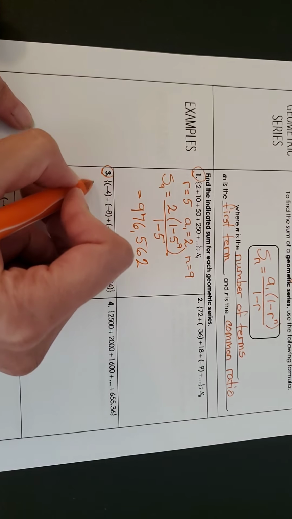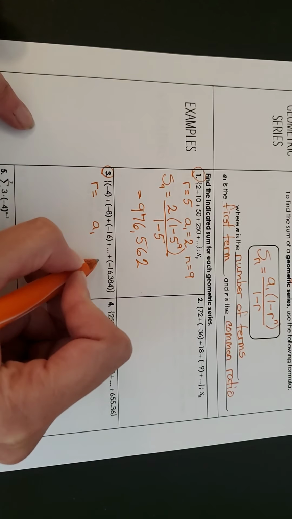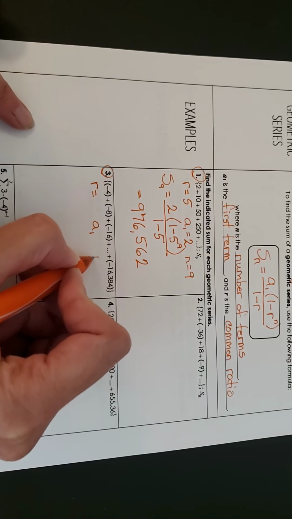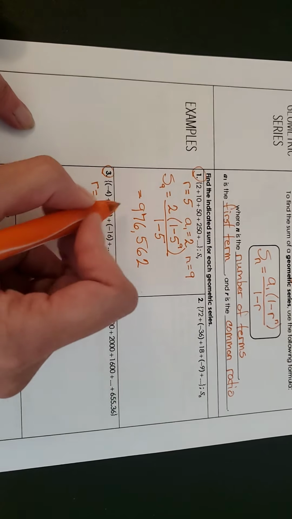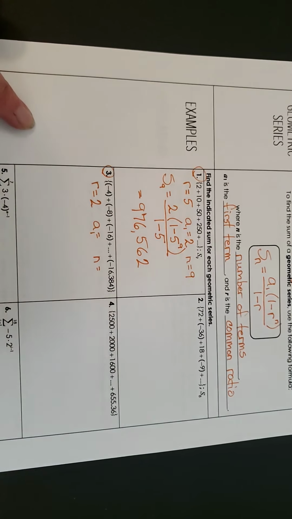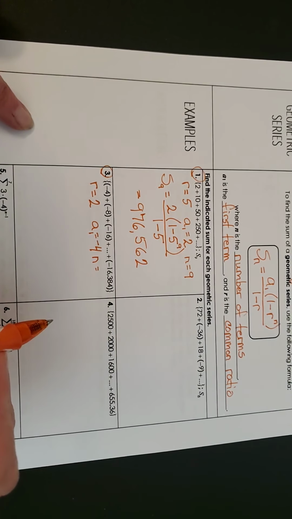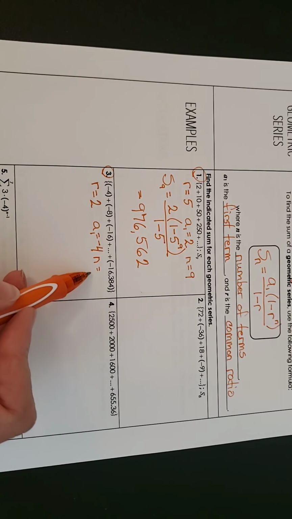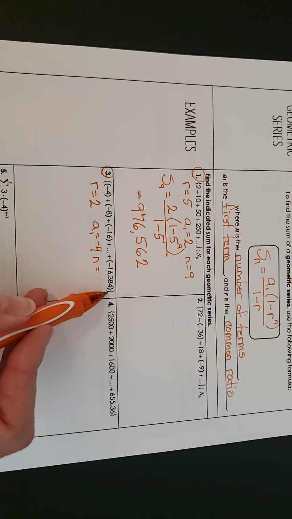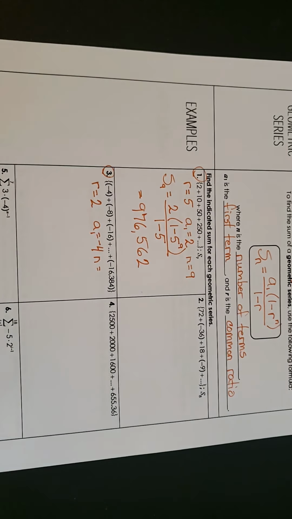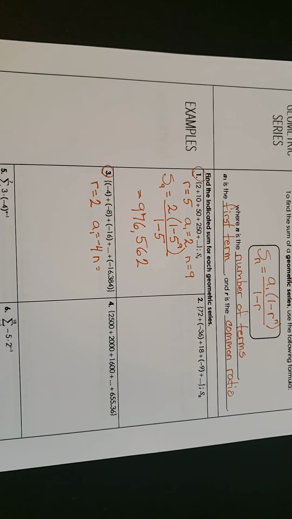All right, let's see about number 3 here. We'll do the same thing. We will identify the ratio, the first term, and then we need to find how many terms. So our ratio looks like we're multiplying by 2. Our first term is -4, but it's not directly clear how many terms we have. We have to get to -16,384.